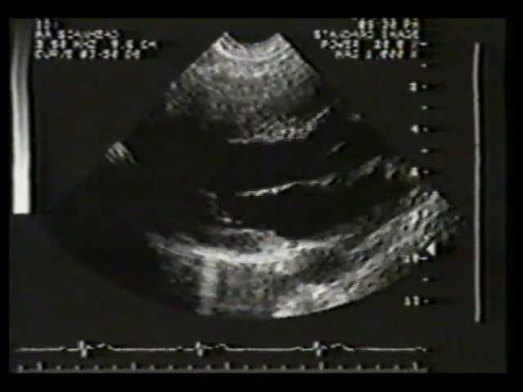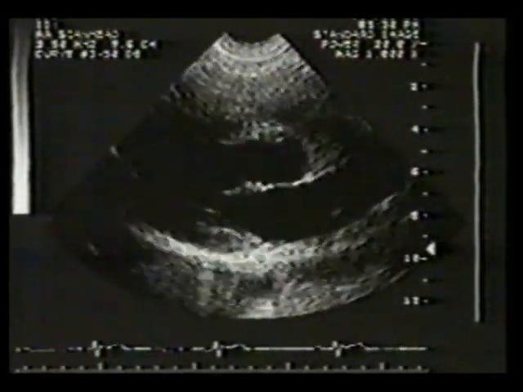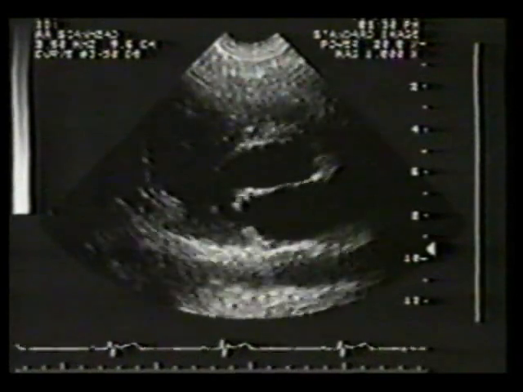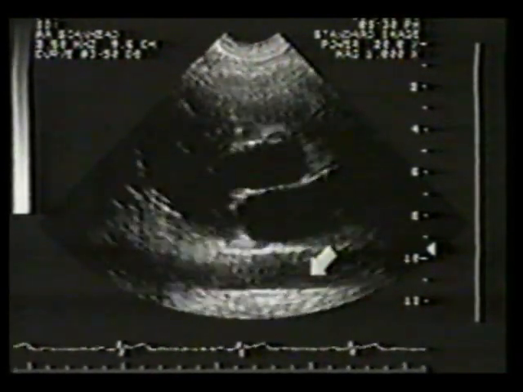Maintaining the left parasternal position, the transducer is rotated clockwise to develop the long axis view of the descending thoracic aorta.